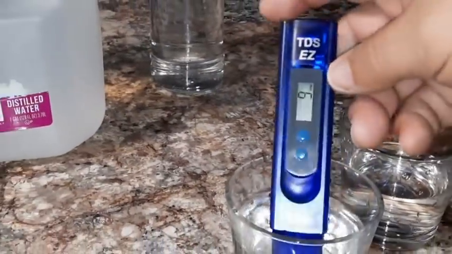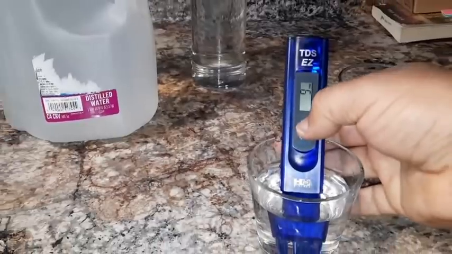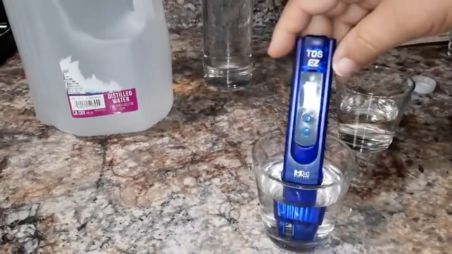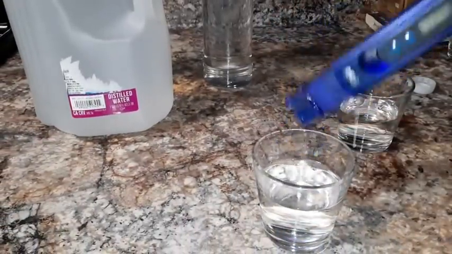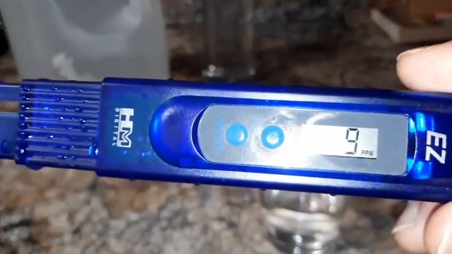And look at that, ladies and gentlemen. Let me go ahead and put it on hold. I'm very impressed with this system. And there you go. 9 ppms. Alright, so I'm going to go ahead and break down the price of the system that I have.